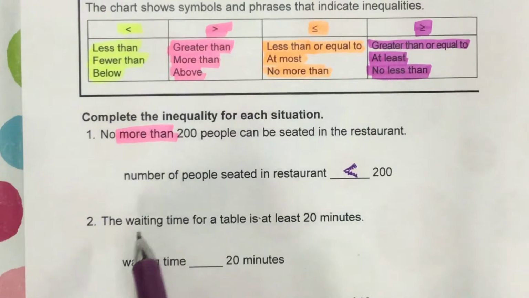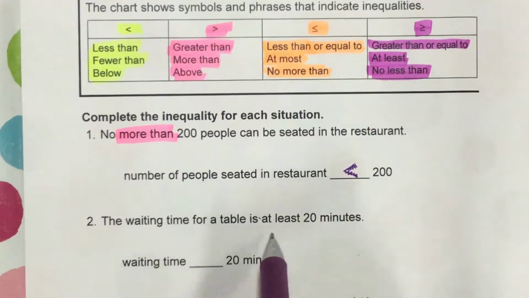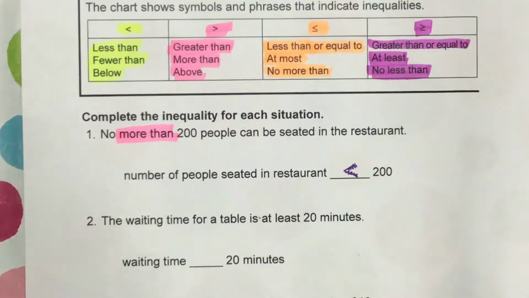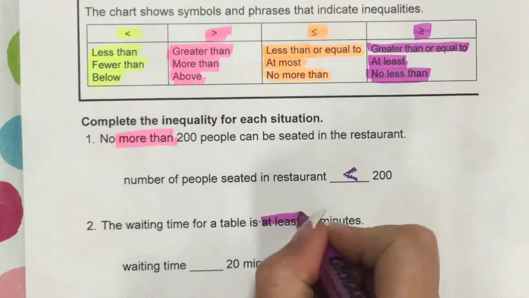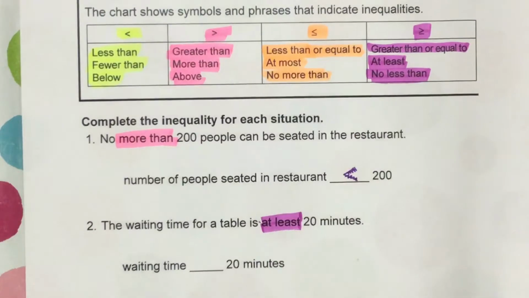Okay, so here it says the waiting time for a table is at least 20 minutes. So at least is the key word for this. So let's think about it. The waiting time for a table is at least 20 minutes. Well, can it be more than 20 minutes?